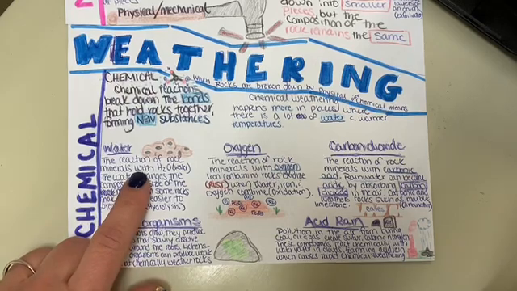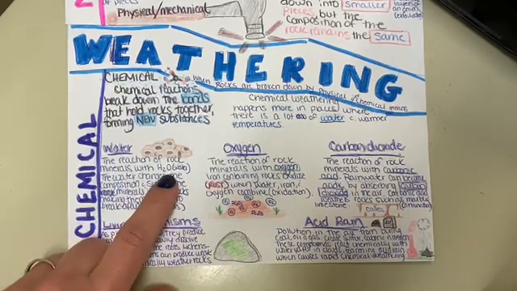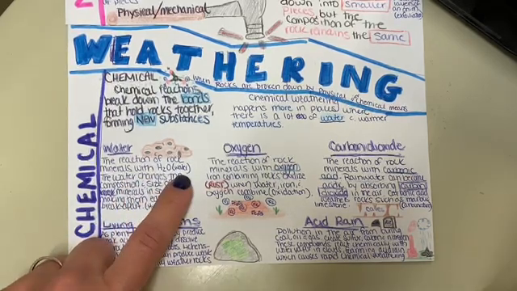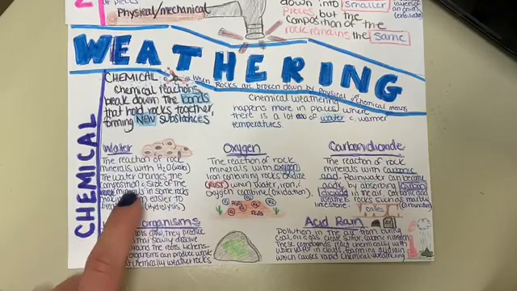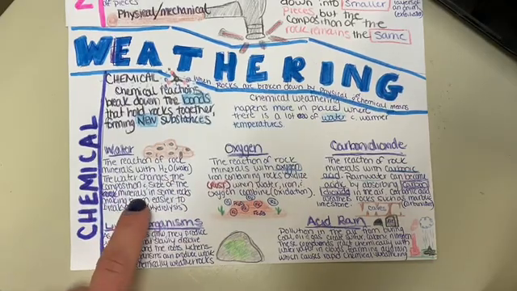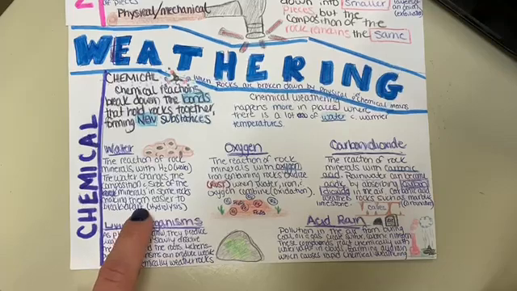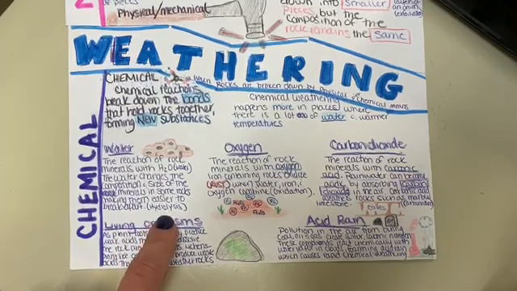So the reaction of rock minerals with H2O, which is the chemical formula for water, changes the composition and size of the minerals in some rocks, making them easier to break apart. This is called hydrolysis, specifically.